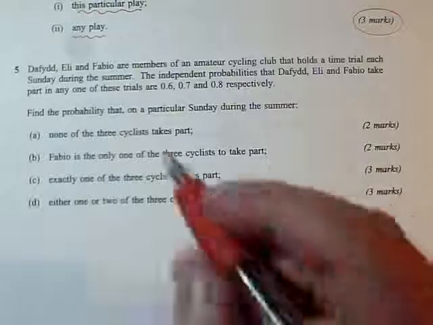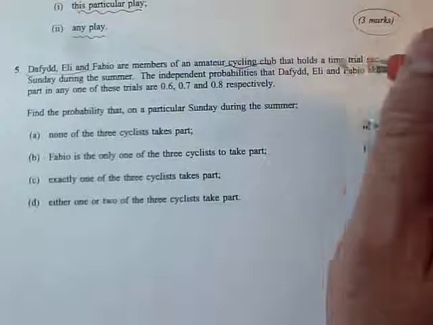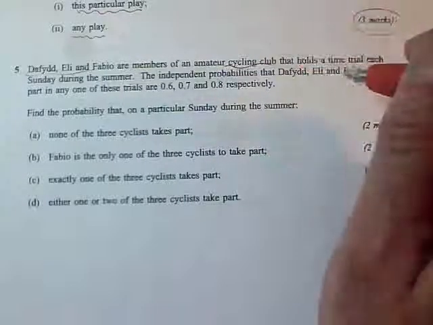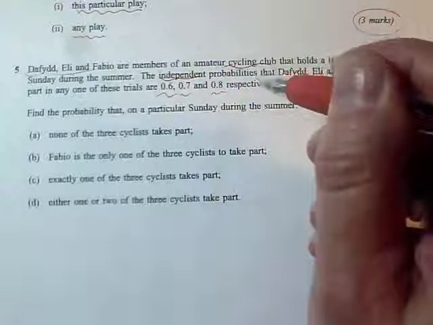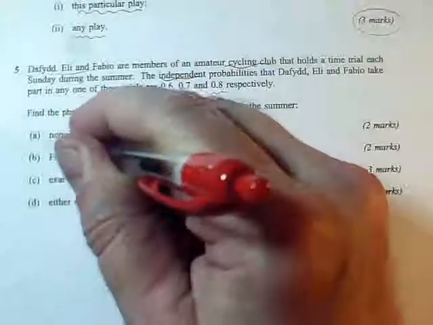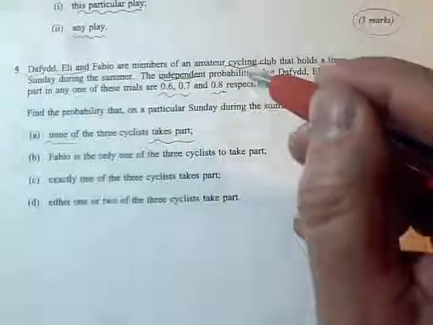Okay, here we go with question 5. We've got 3 people, they're all cyclists, they're doing time trials every Sunday. We've got independent probabilities, and we've got these 3 probabilities here. And the first thing we've got to work out is the probability that none takes part. So that's the probability that each one takes part.